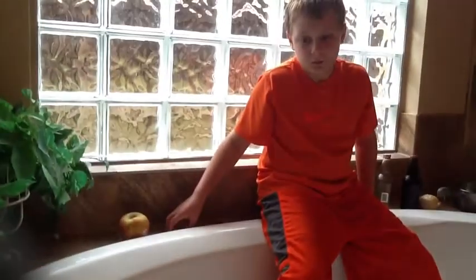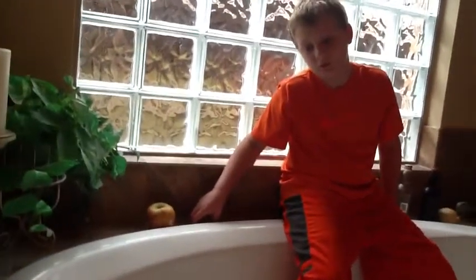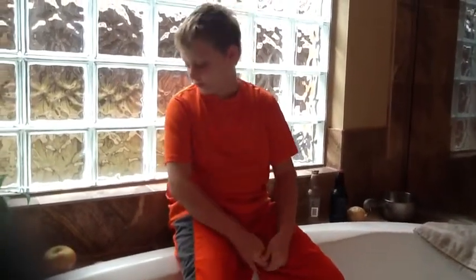And then we're going to test with the popcorn kernel. And it sinks. But that's weird because a piece of popcorn floats, but a kernel sinks. I think it has something to do with the density.